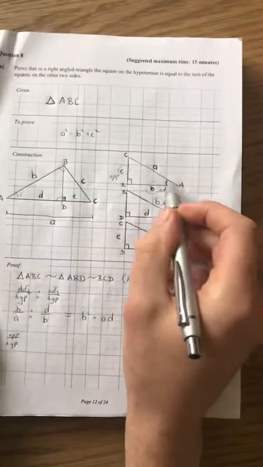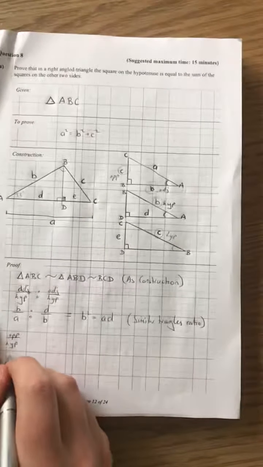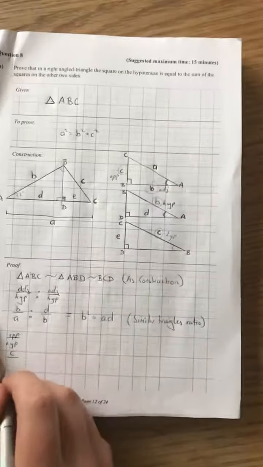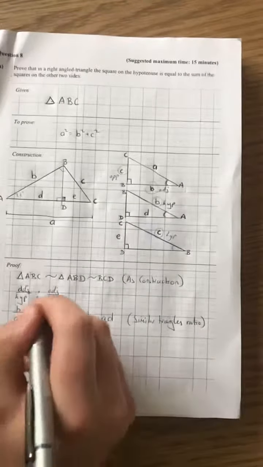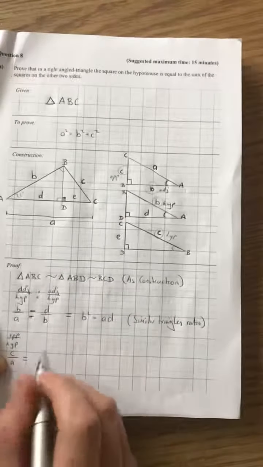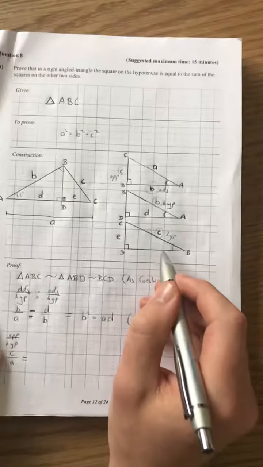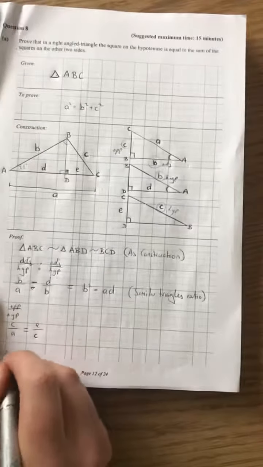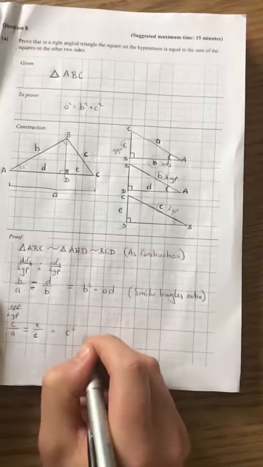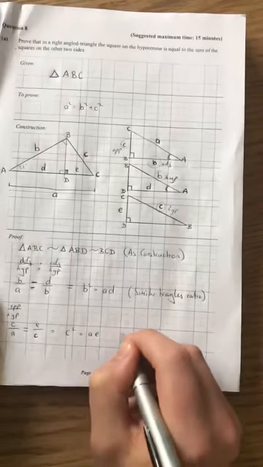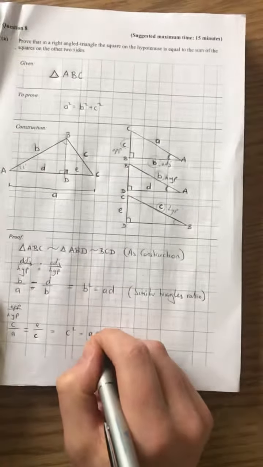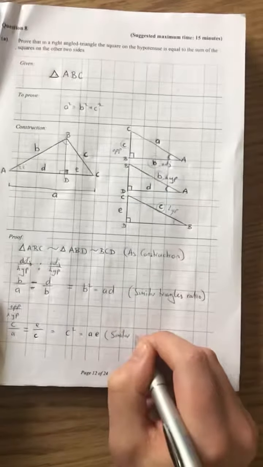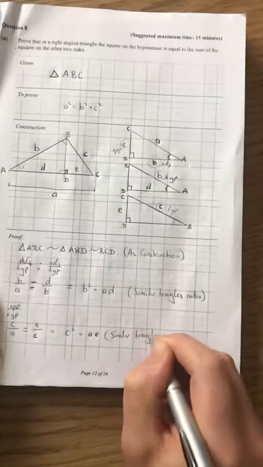My opposite here is c over my hypotenuse is a, and that's equal to, over here we have the opposite, which is e, over the hypotenuse, which is c. So c squared is equal to ae. Okay, and they're again similar triangles ratio.